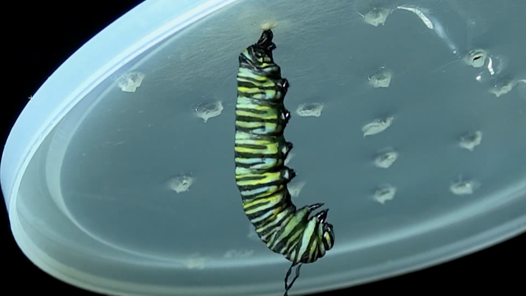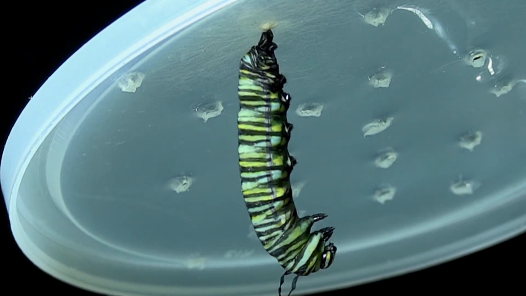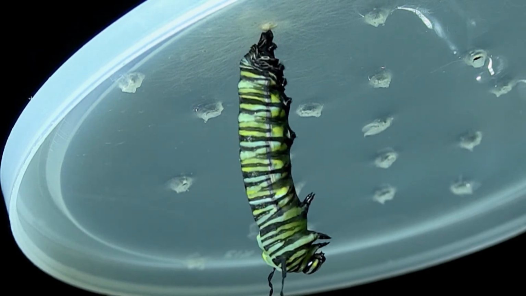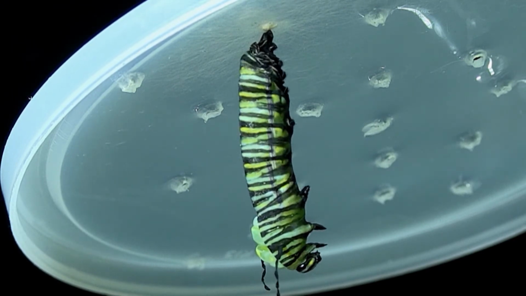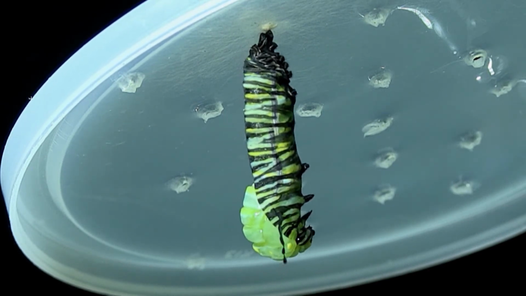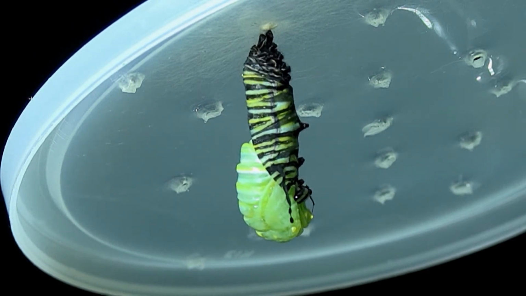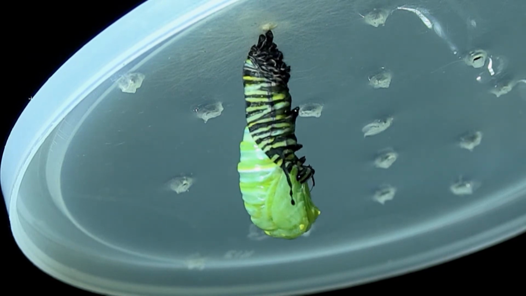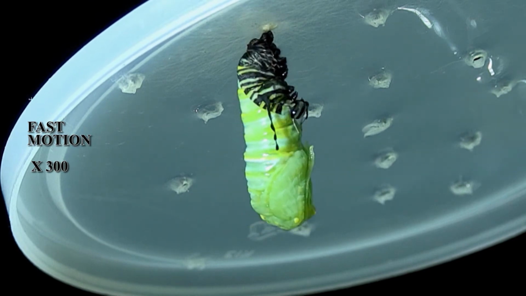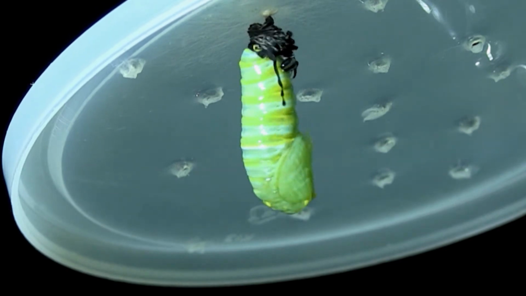It will attach itself by the cremaster on a pad of silk and begin to wiggle and wiggle. The skin splits at the head end. It goes right down the back, and what begins to show is the green chrysalis within. And the shedding of the skin, you can see the little filaments are just hanging there. Wiggles and wiggles. This is speeded up 300 times, but it still takes a relatively short couple of minutes to get the job done.